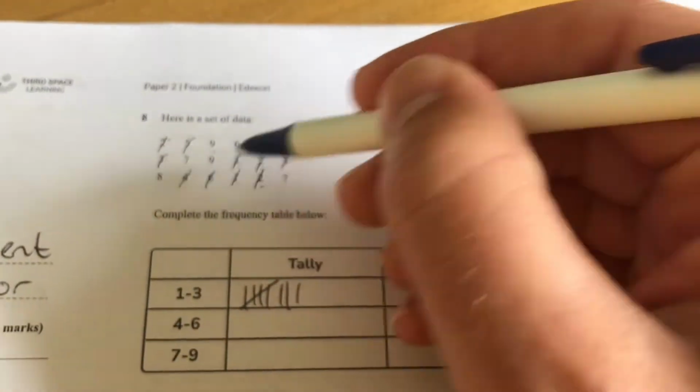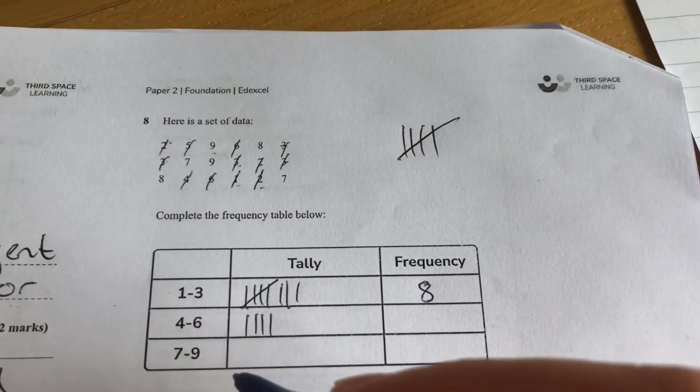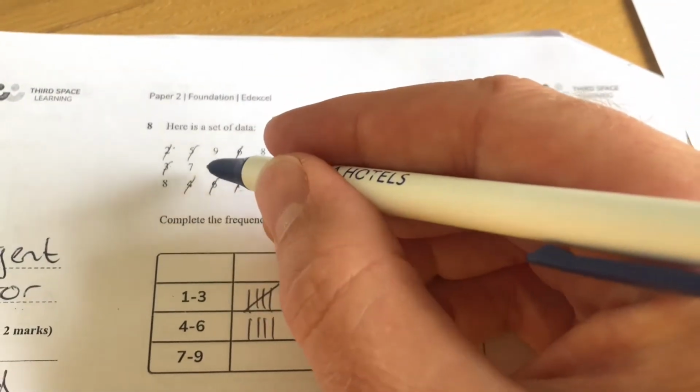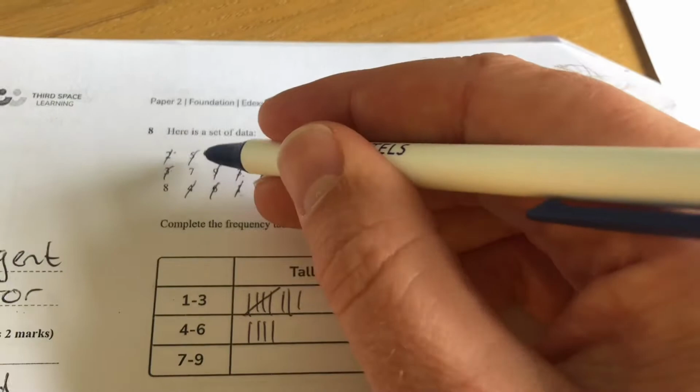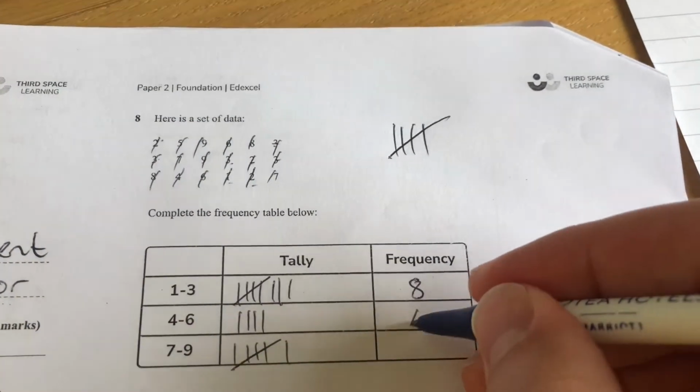1, 2, 3, 4. 1, 2, 3, 4. And the final group, 7, 8, 9. 1, 2, 3, 4, 5, 6. 1, 2, 3, 4, 5, 6. 1, 2, 3, 4, 6, 4, and 6.